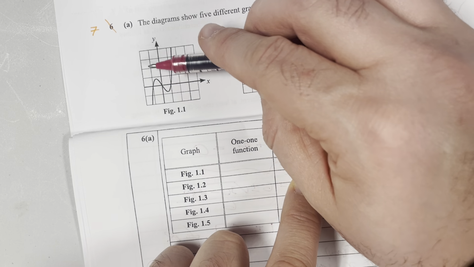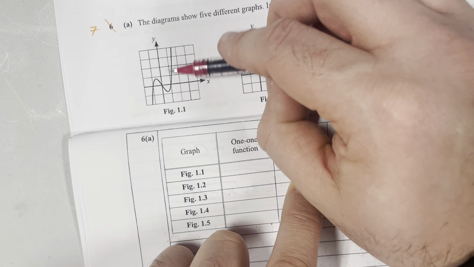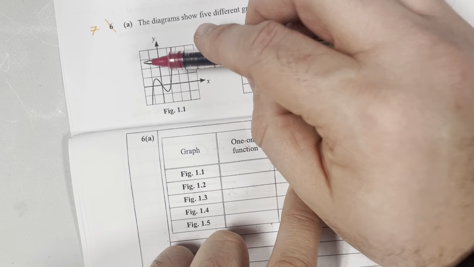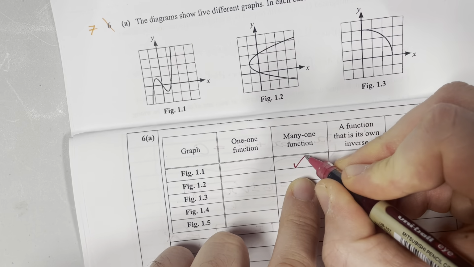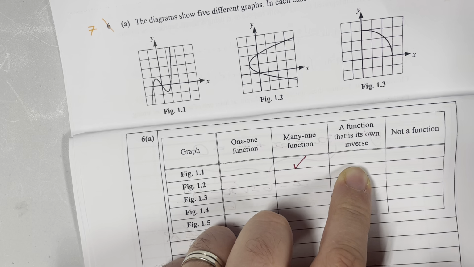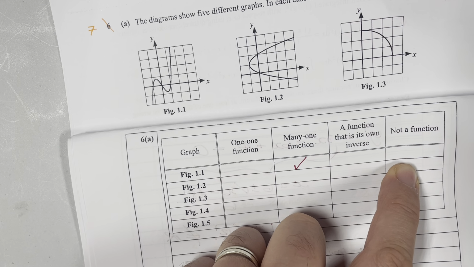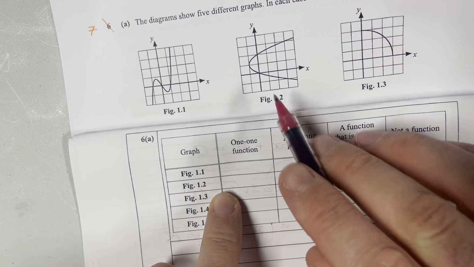there are many x values which go to the same y value. Is it a function? Yes, because there are no vertical lines that cross the curve more than once, so therefore it is a function. So yes, it is a many-to-one function. It is not its own inverse because it isn't reflected in the line y equals x, and it is a function. So that's fine.